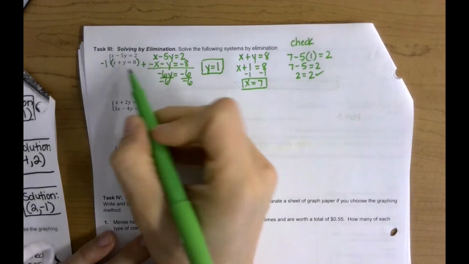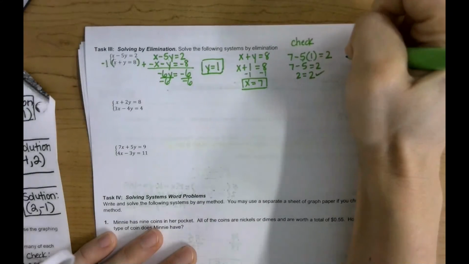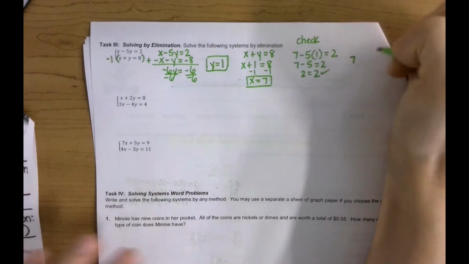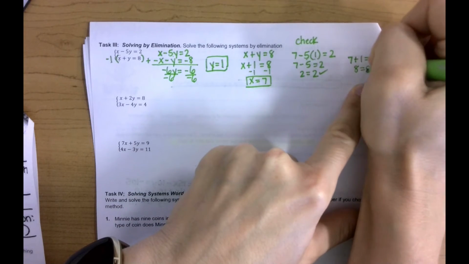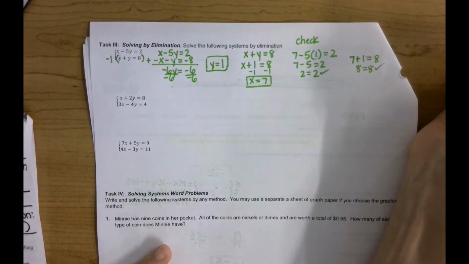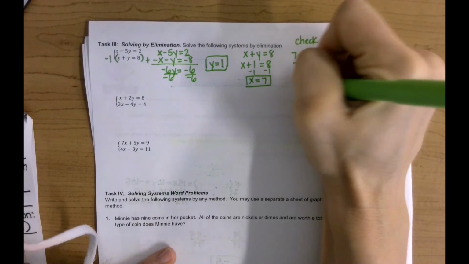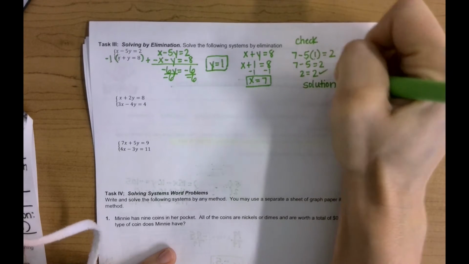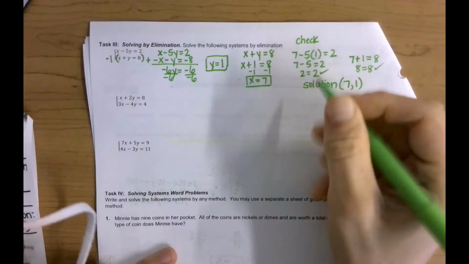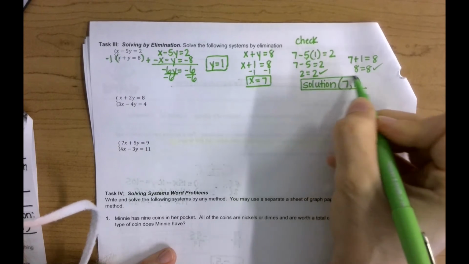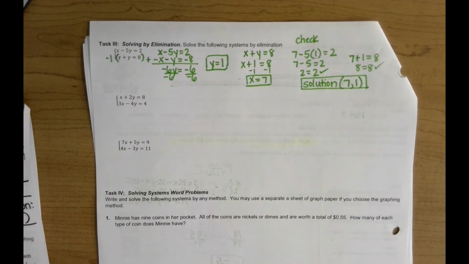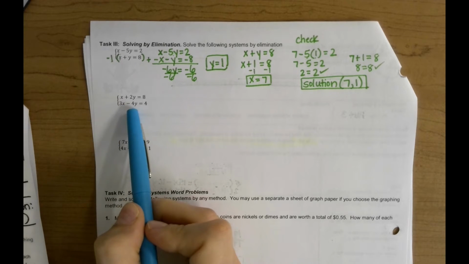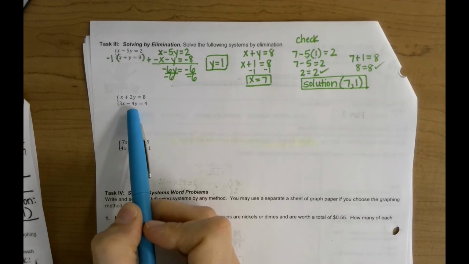And then also check the other equation, x plus y equals 8. So x is 7 plus y 1. 7 plus 1 does equal 8. They both check out. So that means my solution is correct. So my solution is the ordered pair 7, 1. So if we were to graph these two lines, they would intersect at 7, 1. All right, again, pause the video and try this one on your own first, and then when you're finished, come back.